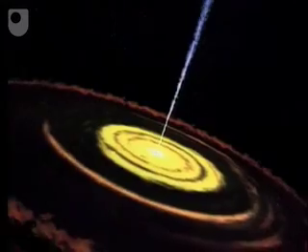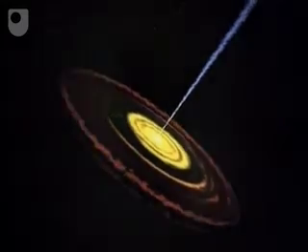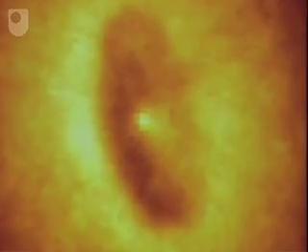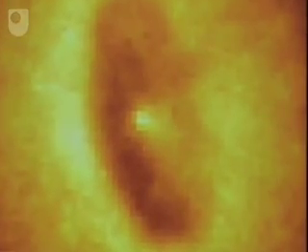Is there enough gravitational energy? To answer that, we need to know the mass of the black hole. Measuring the actual mass of the black hole is much more difficult. The only direct way is to measure the velocity of some object or material in orbit around the black hole.